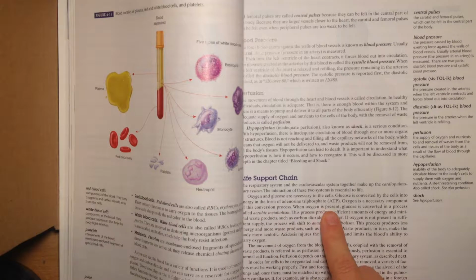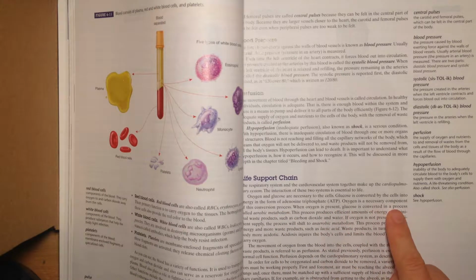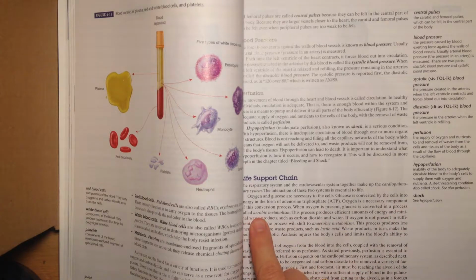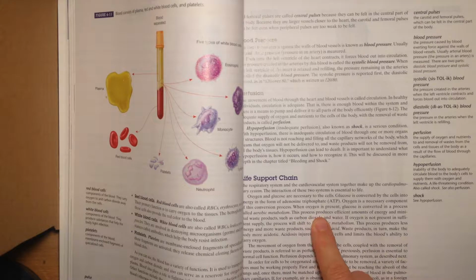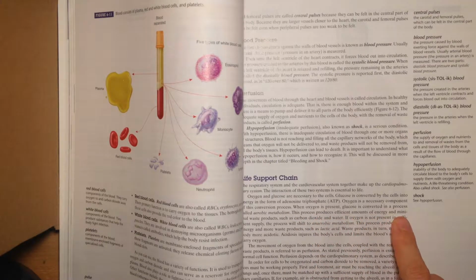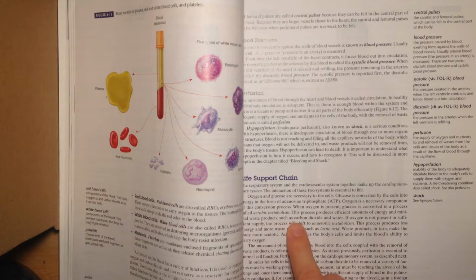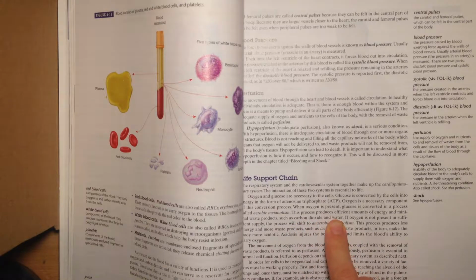When oxygen is present, glucose is converted in a process called aerobic metabolism. This process produces efficient amounts of energy and minimal waste products, such as carbon dioxide and water. If oxygen is not present in sufficient supply, the process will shift to anaerobic metabolism.